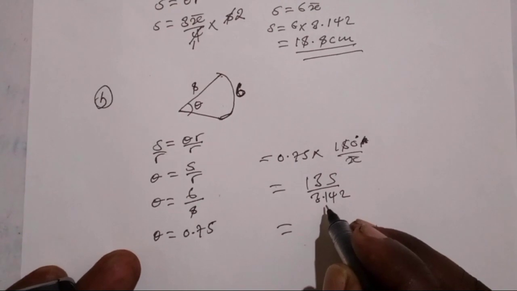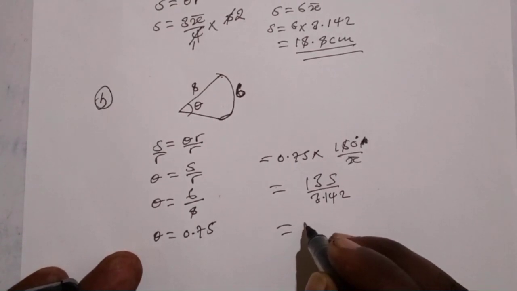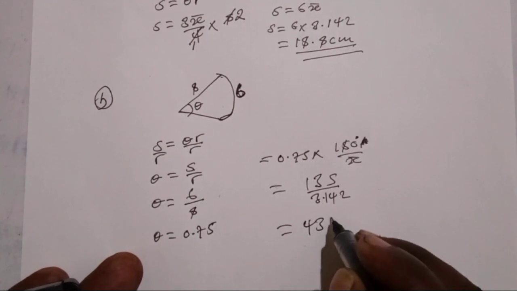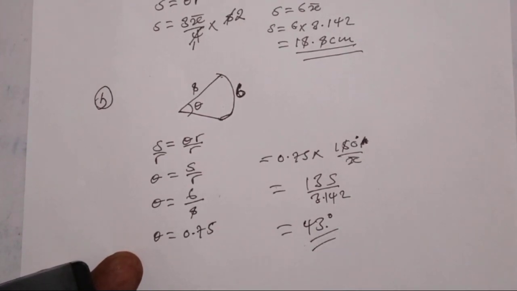If you divide by 3.142, we are going to have 43 degrees. So this is the angle which we have been asked for.